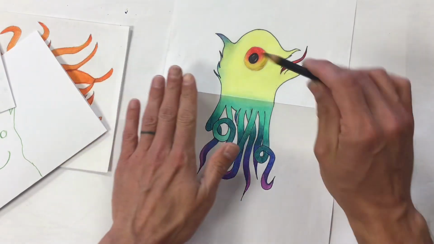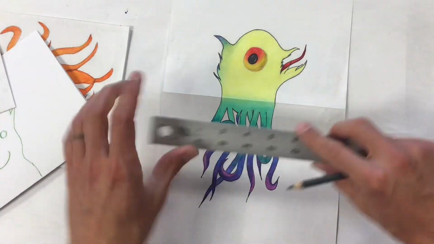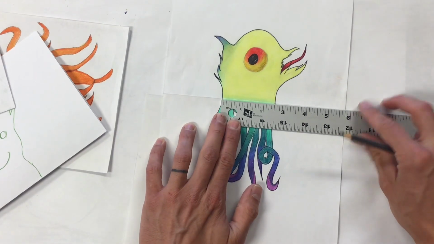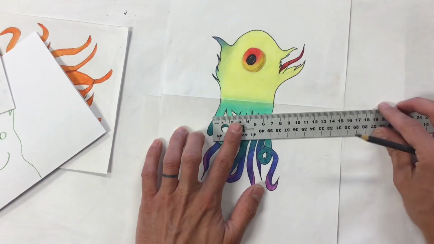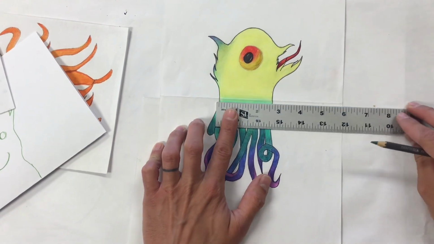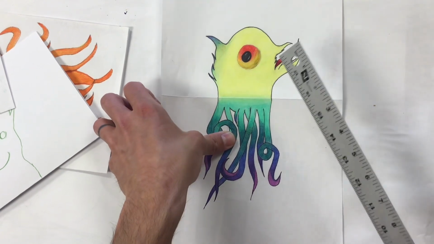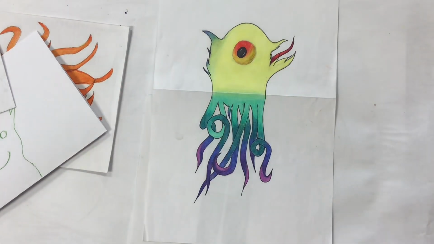So, few rules: 2.5 inches in the middle, has to be 2.5 inches width. Let's look at that one more time. Make sure it's inches, not centimeters or millimeters. Here's millimeters. We need 2.5 inches in the middle. Has to be a unique character. And then the third thing is it has to be high quality.